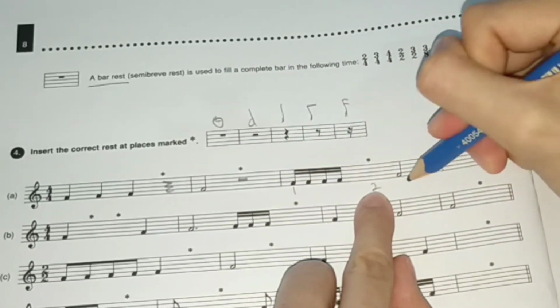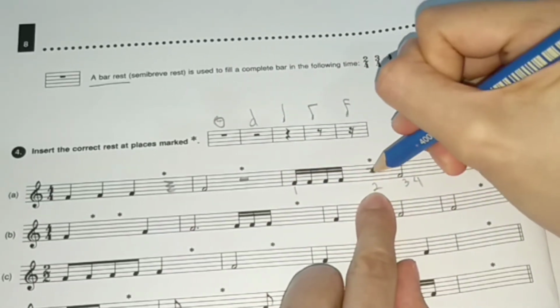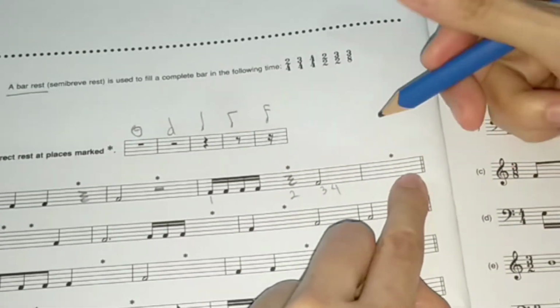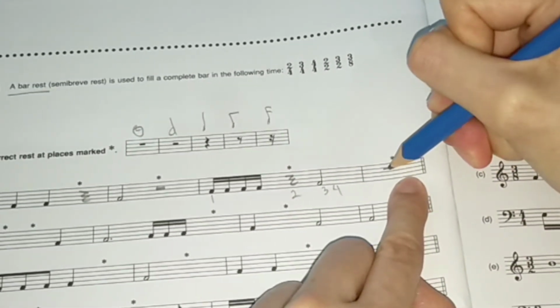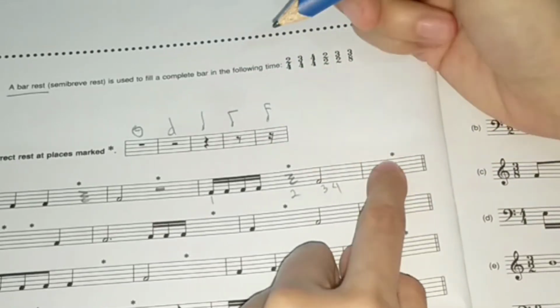Second bit is missing. Third and fourth is here, so just 1 crotchet rest. Whole bar empty. We just need to put the one hanging up here, which is a semibreve rest.